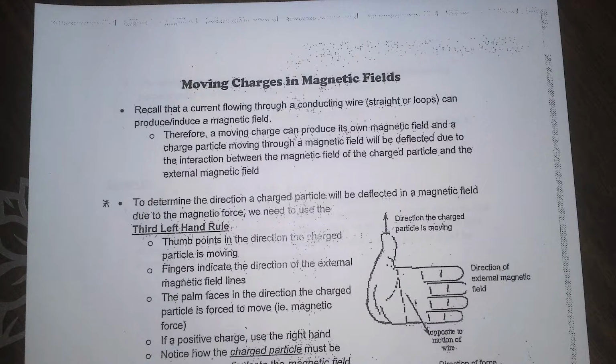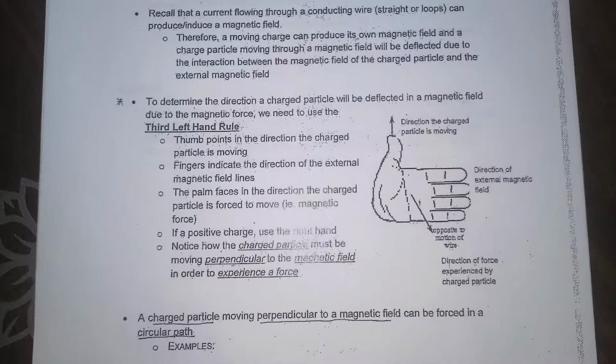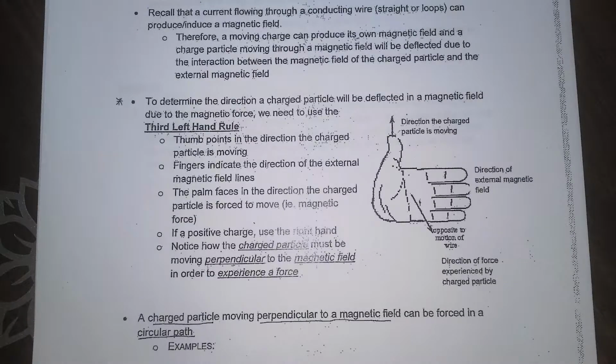Okay? And a particle moving through that magnetic field will be deflected based on the charge and based on the magnetic field. So here we come to our third left-hand rule. This one's a doozy. Pay attention.